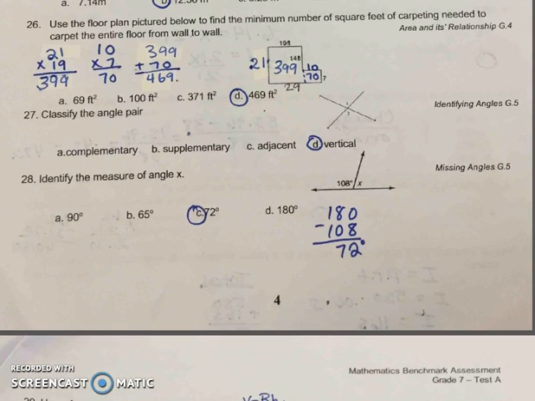Number 26, use the floor plan pictured below to find the minimum number of square feet of carpeting needed to carpet the entire floor from wall to wall. Okay, so we're going to break this up here, and I broke it up right here on this dotted line. So I noticed there were some issues here that I did not have all the information. Remember that this side right here is a 29. Okay, so it's 29 feet long. So be careful there, and make sure that we can use our context clues here.